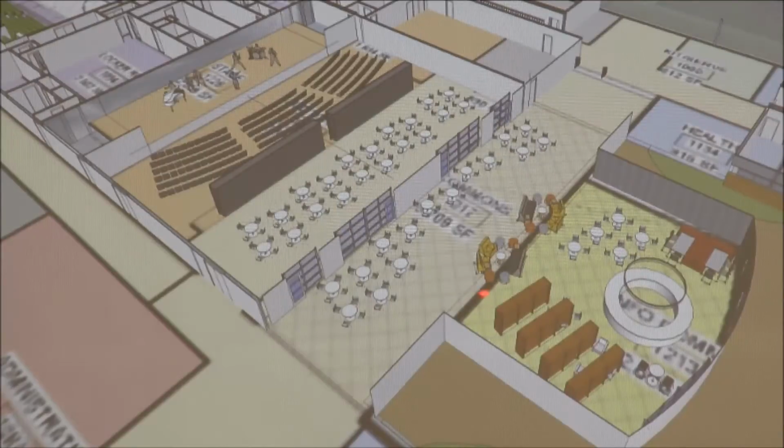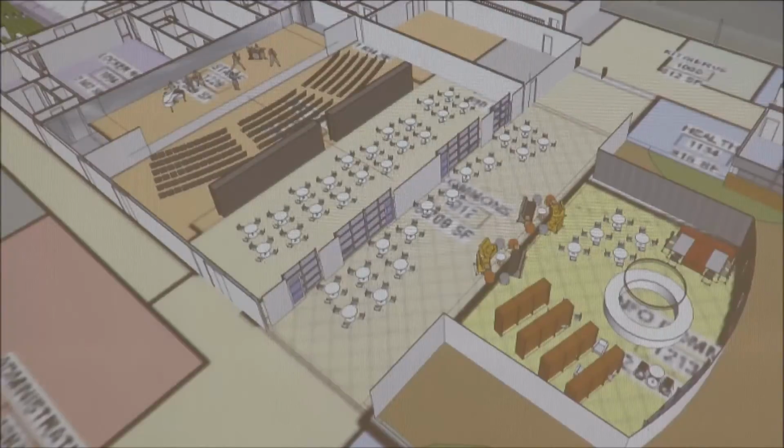Yes, Steve? So is there going to be any type of door or anything to shut down the media center? Yes, there'll be a separate door here. Sliding panel? It could be sliding panels, it can be an overhead grill.